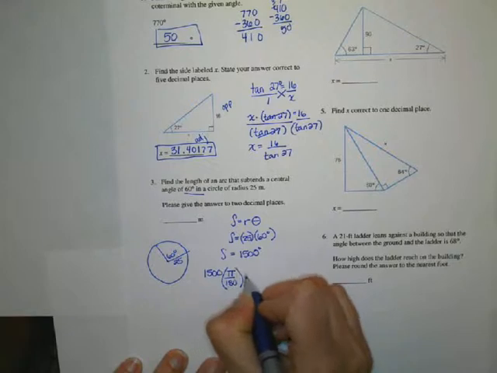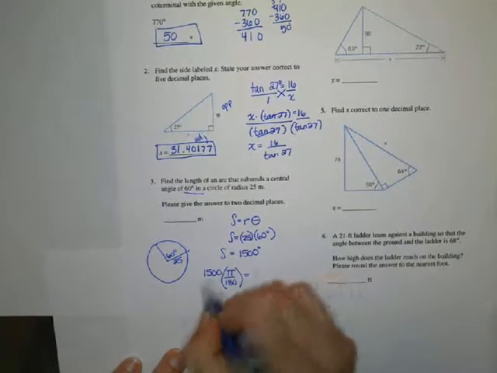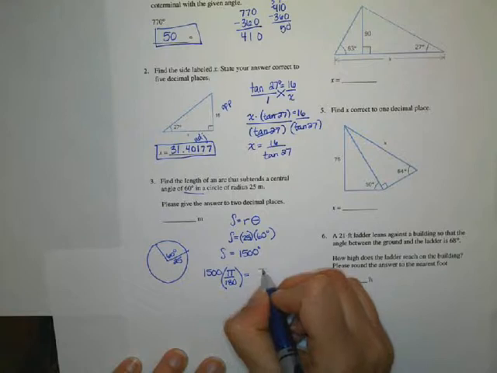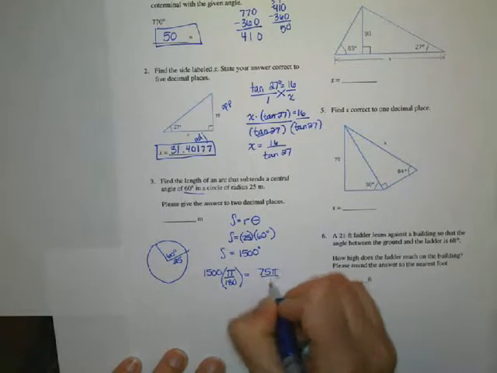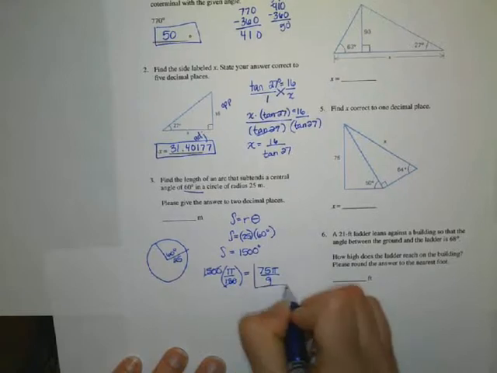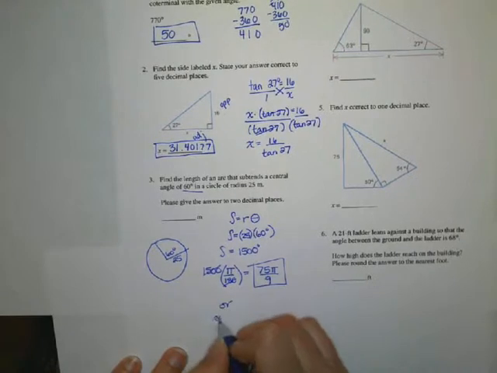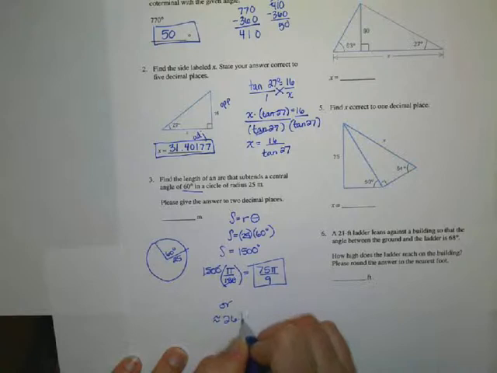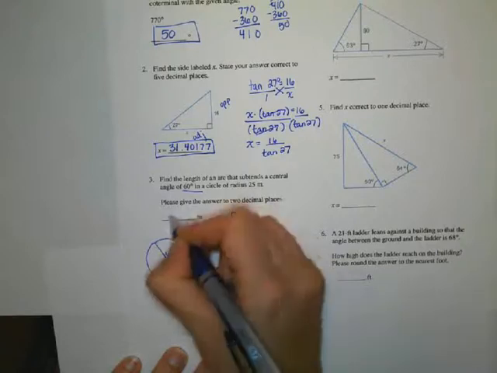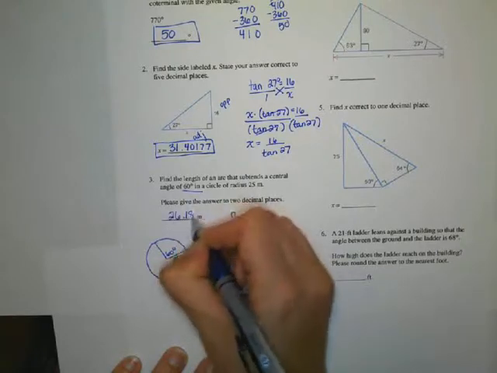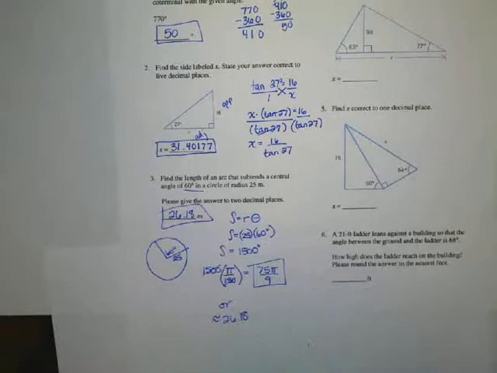And if I do that, I end up with 75 pi over 9 if I reduce like that. And so it's either this or it's approximately 26.18 meters. So that's the first part.